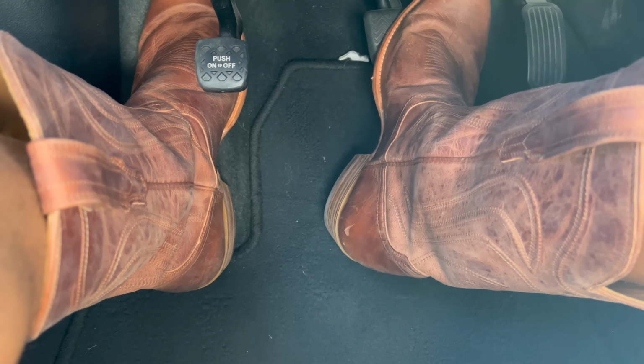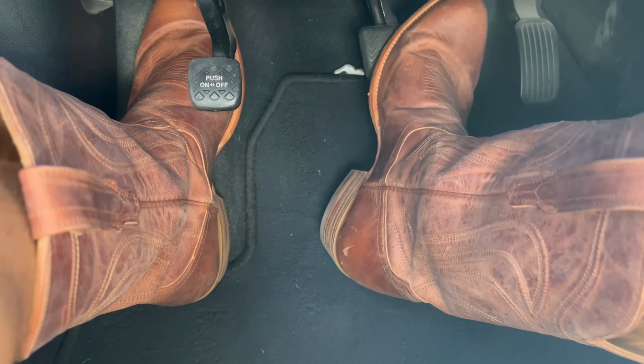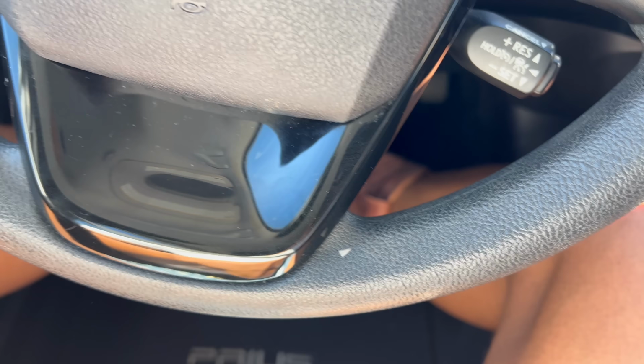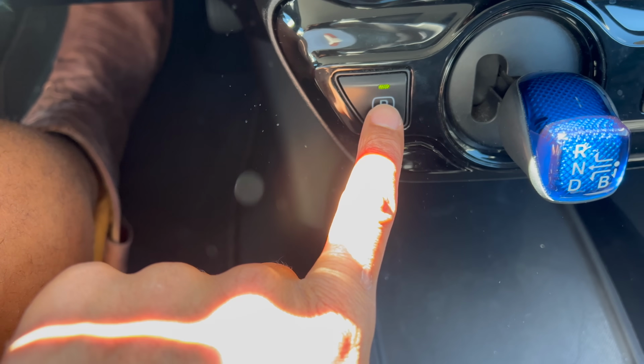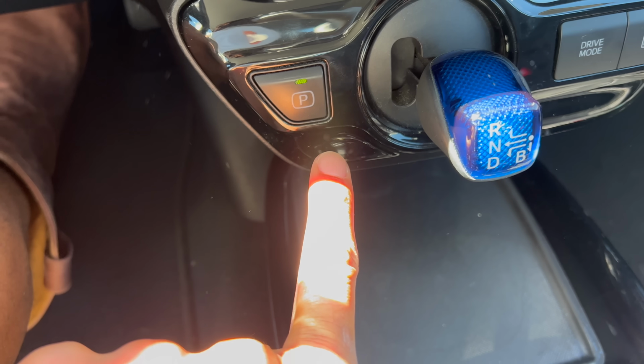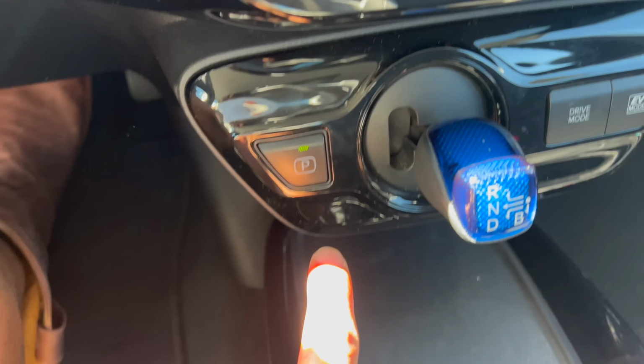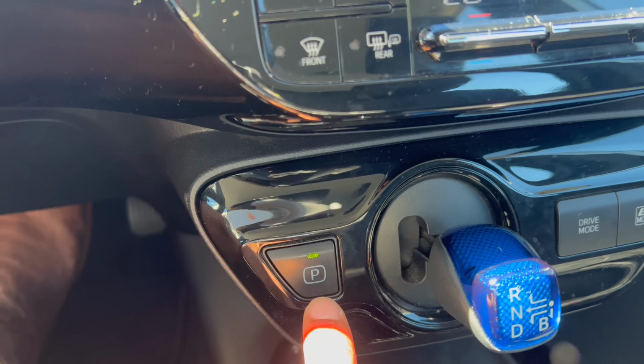Exiting the car. Shift to park. For automatic cars, shift to park. For manual cars, shift to neutral and engage the handbrake.